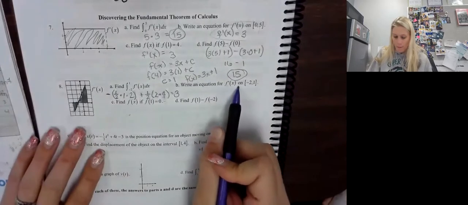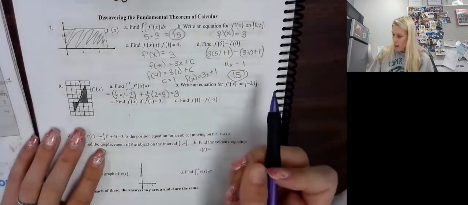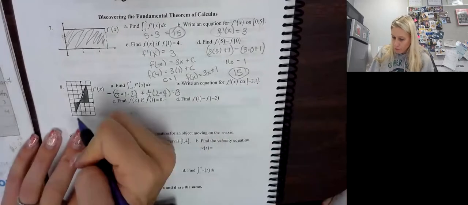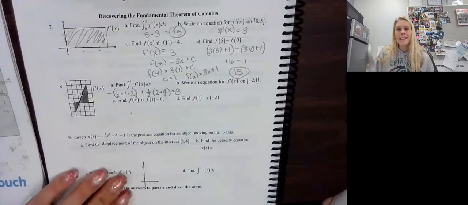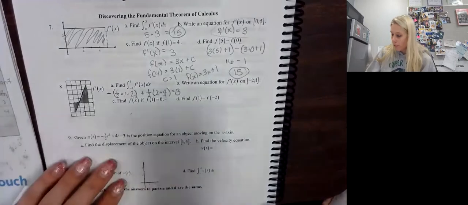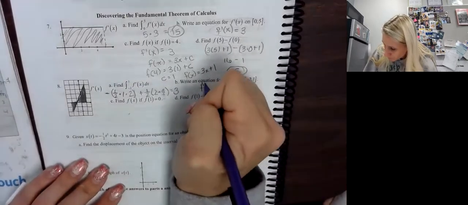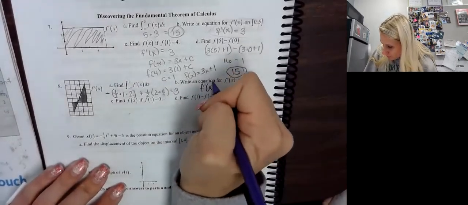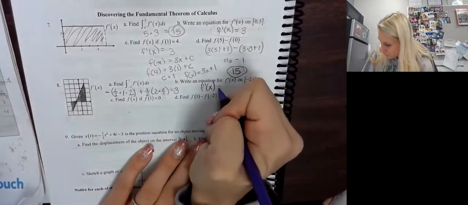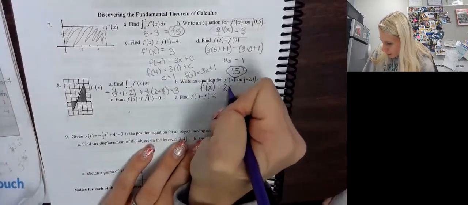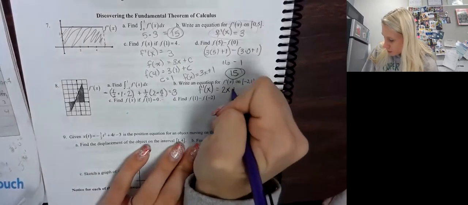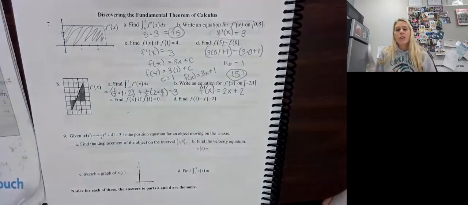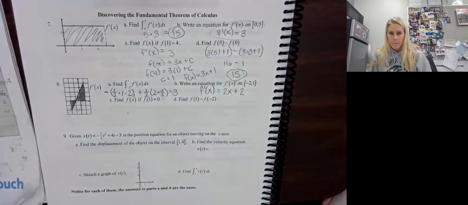Okay. Now we're going to write an equation for f prime of x on this interval. So from here to here, what is this function? Well, it's linear, right? So what is the slope? The slope is 2, and it goes through 2 on the x-axis. So that is our function for f prime of x. Just like we did before, we're going to take the integral.